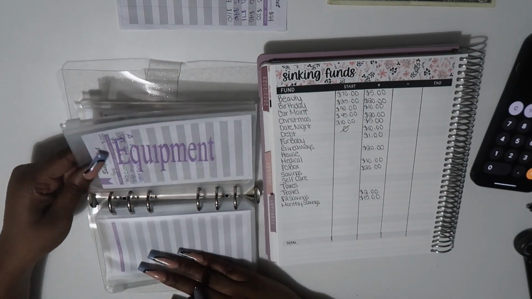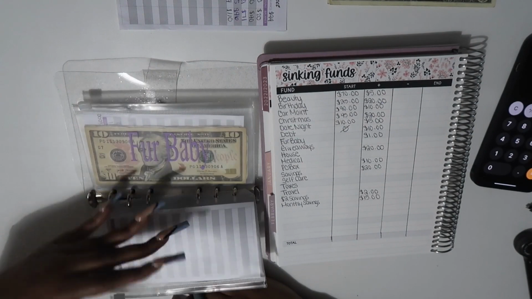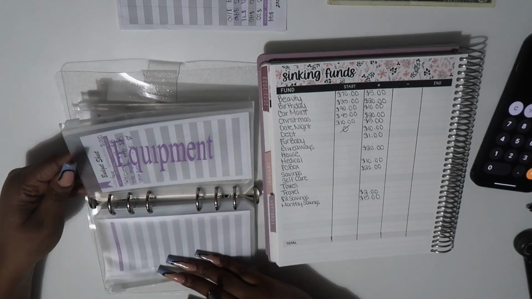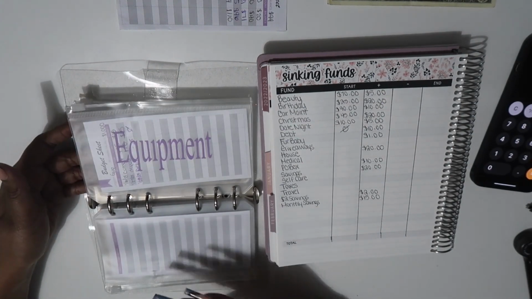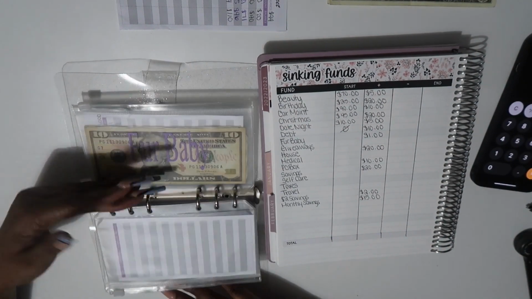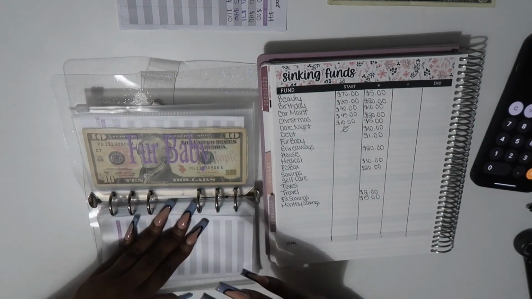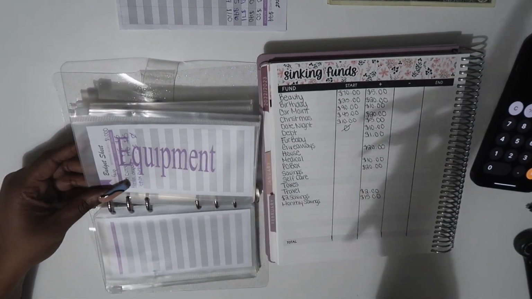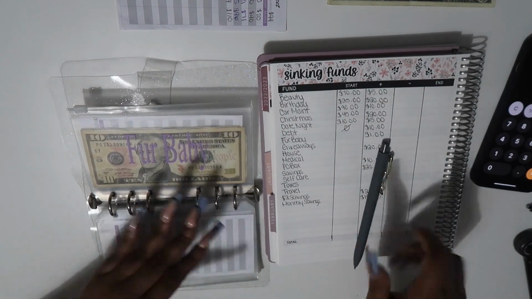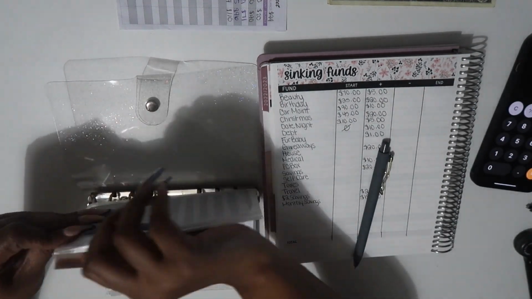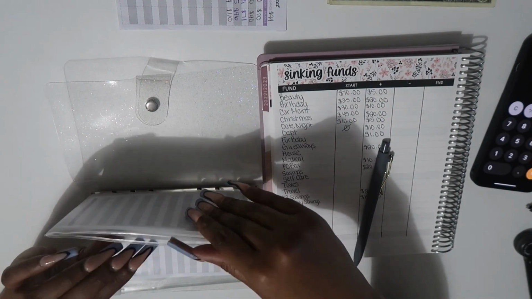It has nothing in there. I don't plan on stuffing it for a little while, just because I have other priorities that I'm trying to do, and I have pretty much all the equipment that I need for both of my channels, so we should be fine. Most I need is a new camera screen protector, and that's only like $7 or $8, so I may just take it out of my personal spending, but we'll see.